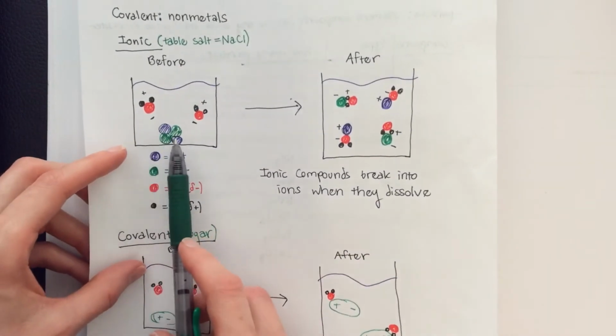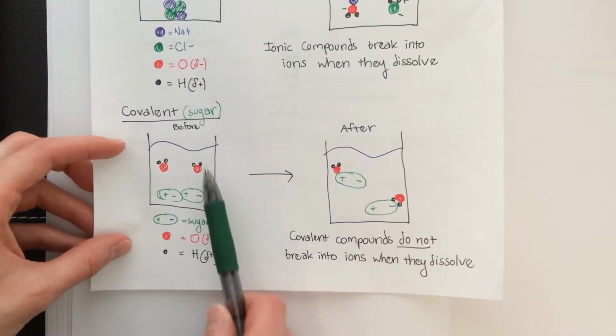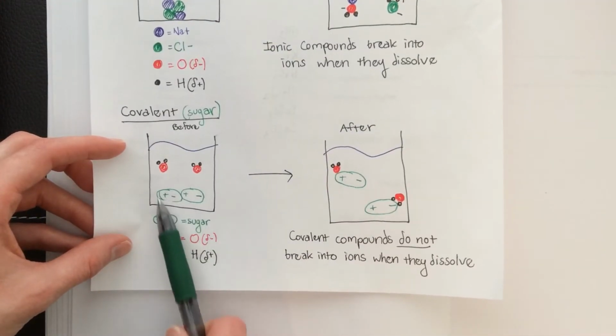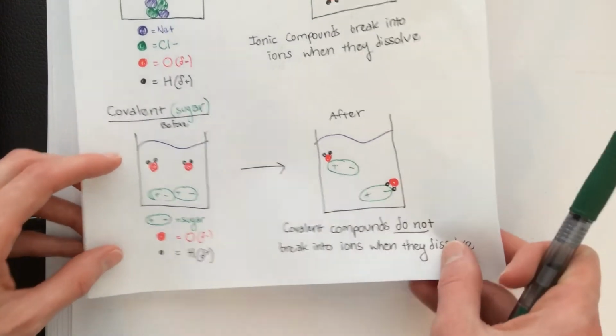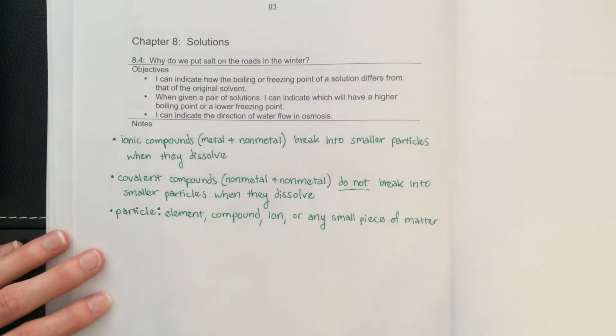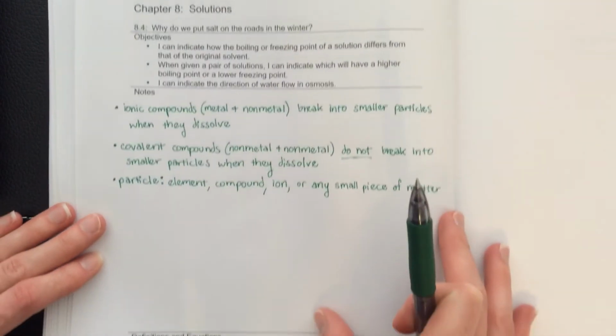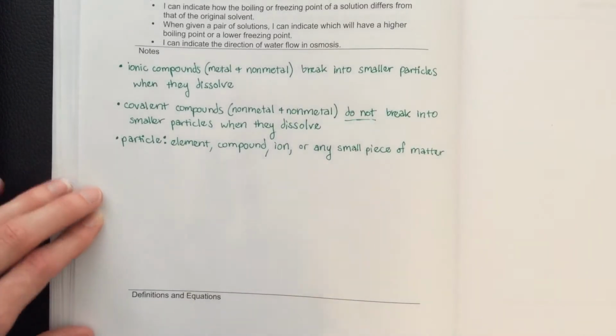Okay, and we learned about this before when we drew these pictures. You maybe remember ionic compounds. See how this ionic compound, it breaks apart into little ions? But these covalent compounds, they mix around with the water, but like this compound doesn't break up into smaller pieces. Okay? So to understand this section, you need to be able to predict how many particles different compounds are going to break into. So we're going to do some examples of that.